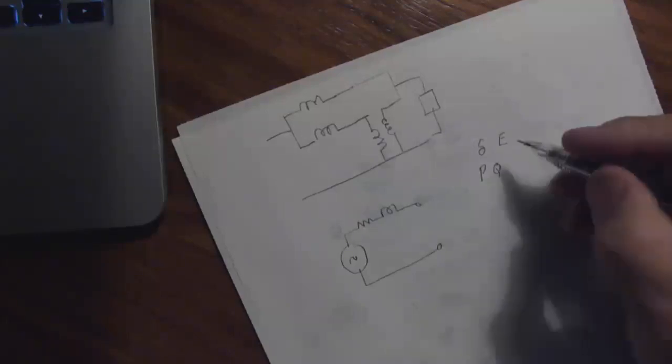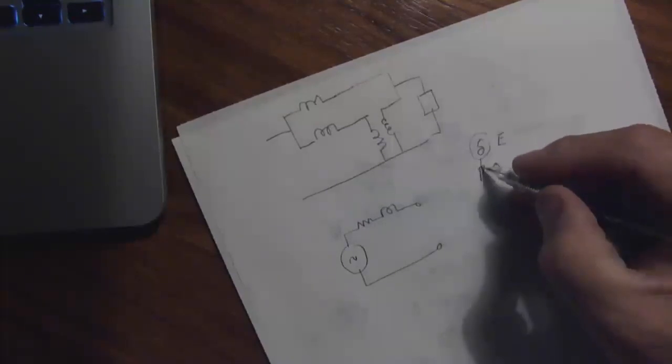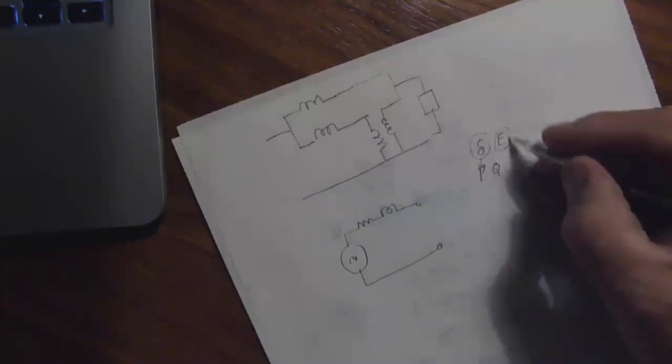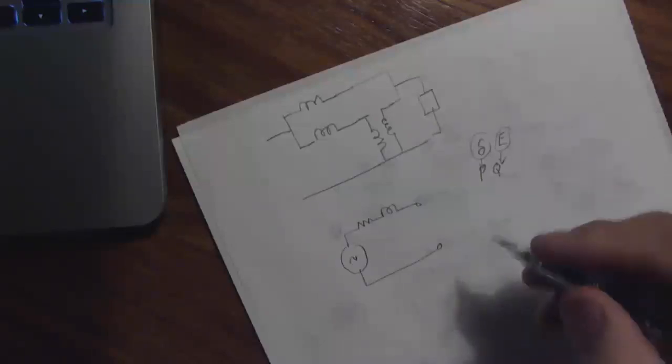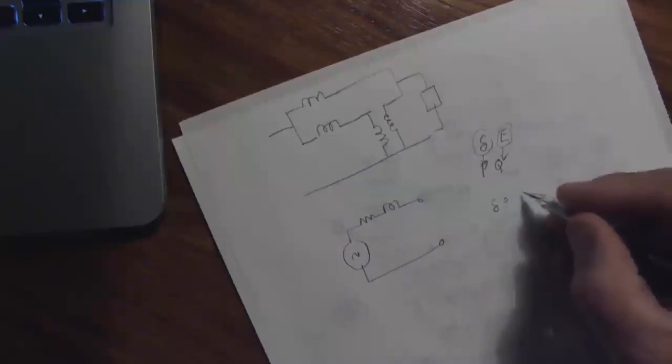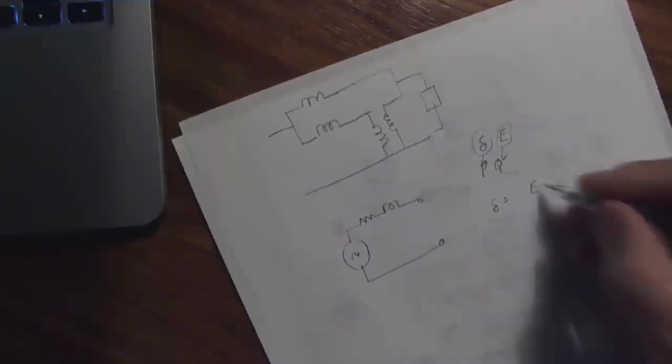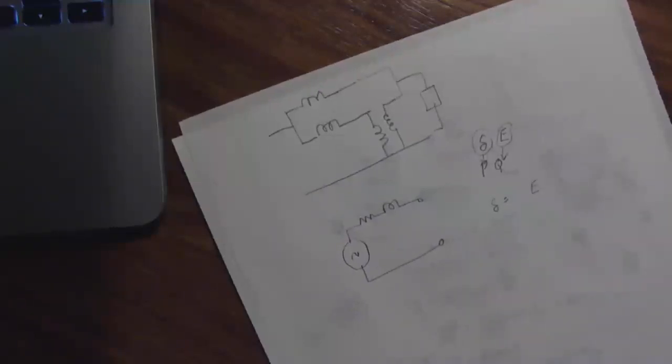So yeah, if you change delta, you're going to change P. If you change the excitation, you're going to change Q. And then again, I can say, all right, delta changed and E changed. What is going to happen now? So you're just going to do the calculation.